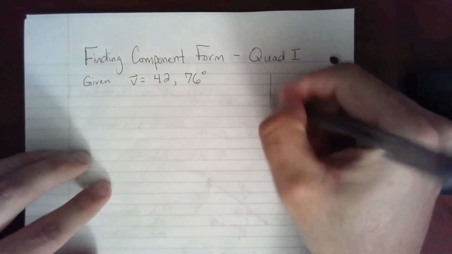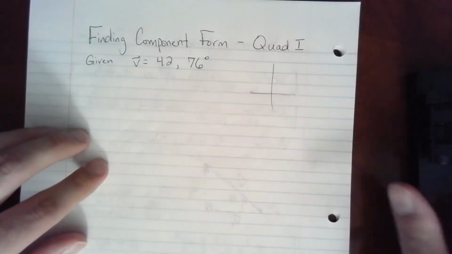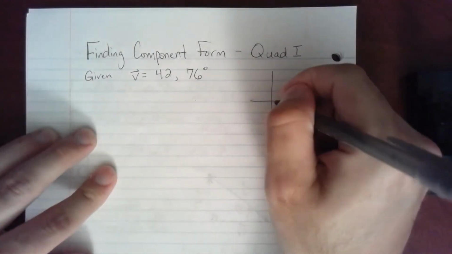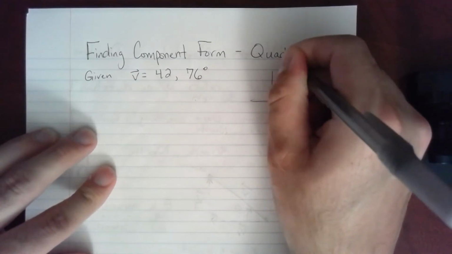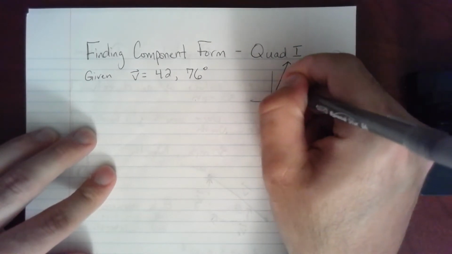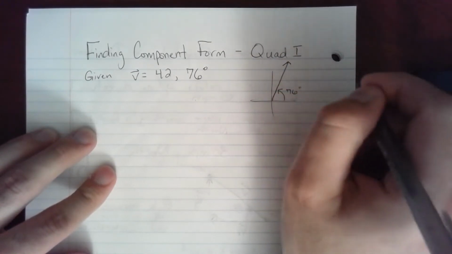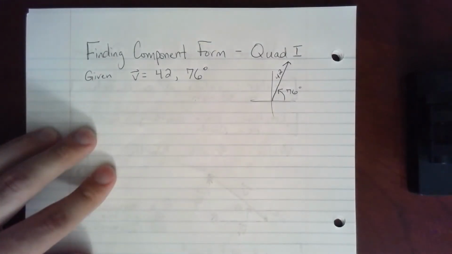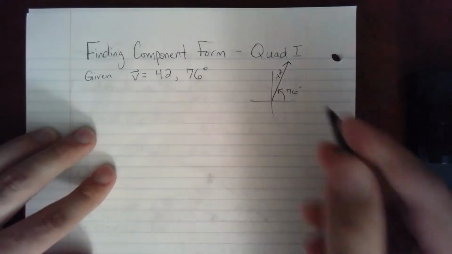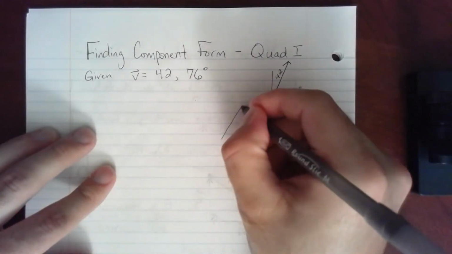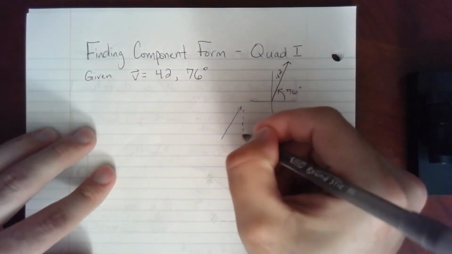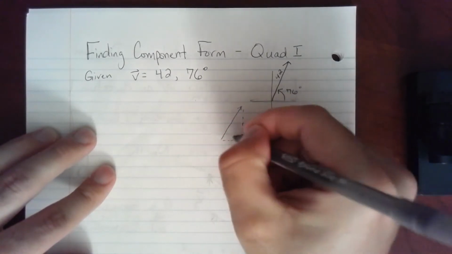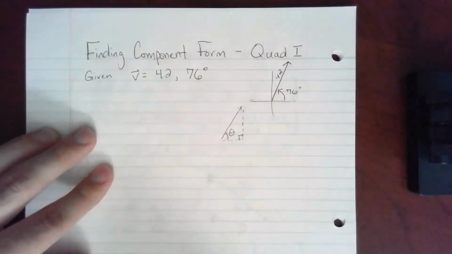So we're going to take a look real quick. Generally speaking, we're thinking something like this, where our 76 degrees is here, and our 42 is here. Now, traditionally speaking, we think of that as a right triangle, something like this. And so this is our theta, this is our 76 degrees.